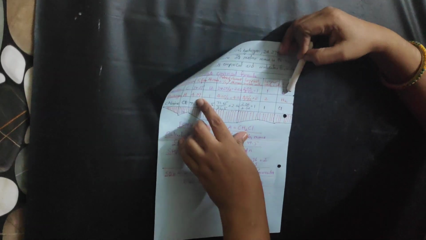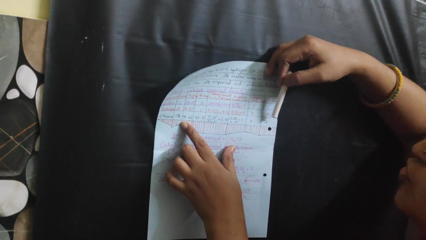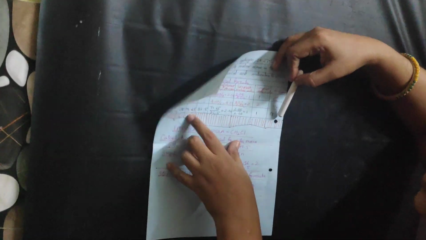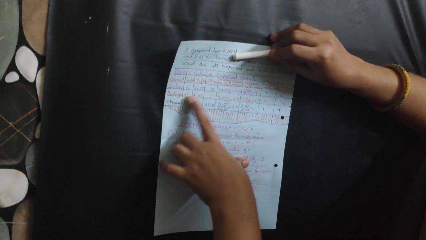Suppose we get carbon 1, so it will be C. C1 or C is the same. Then hydrogen we are getting 2, so we write H2. Chlorine we are getting 1, so CH2Cl is the empirical formula that we get from this.